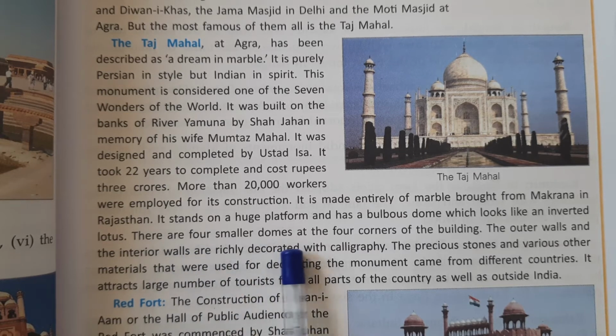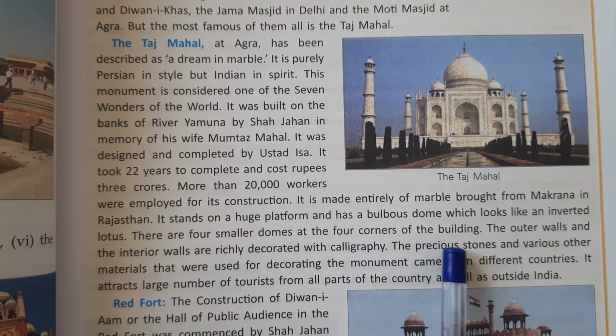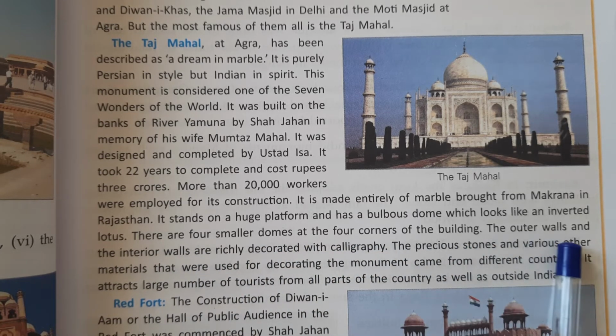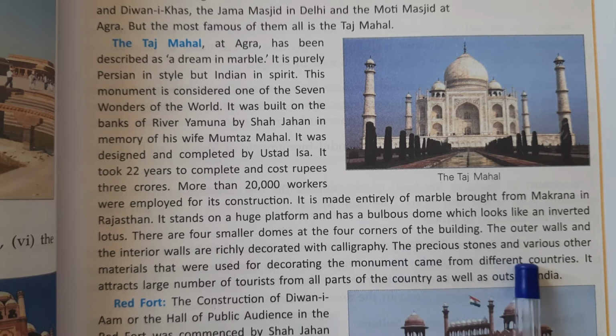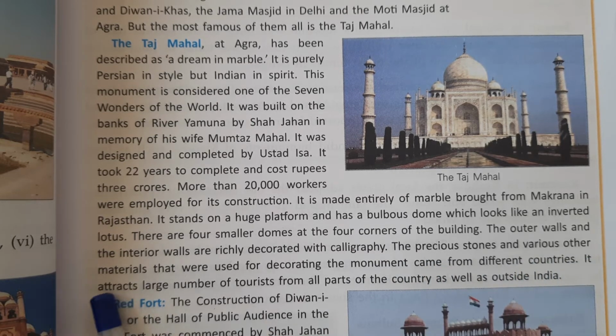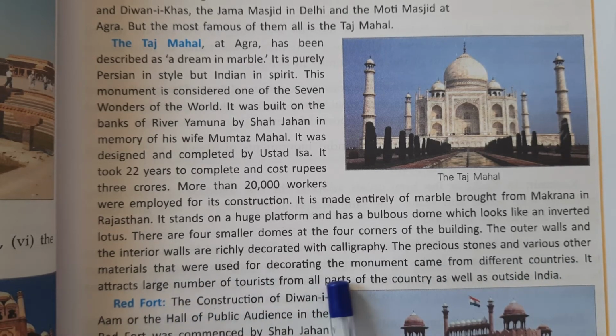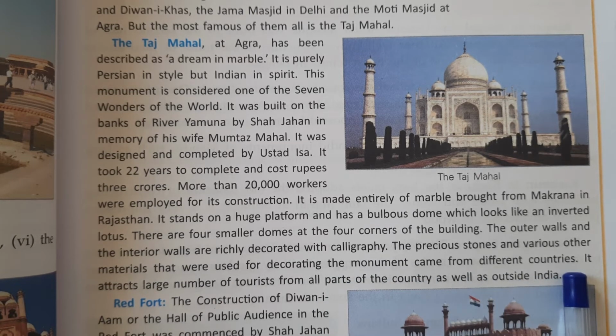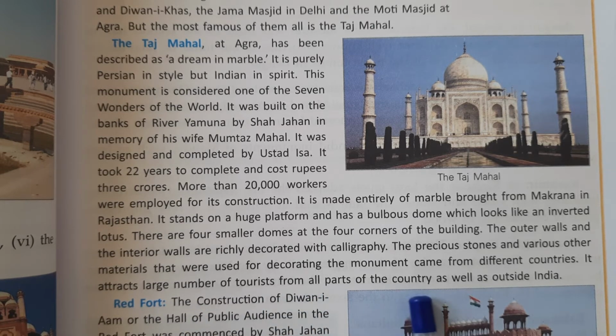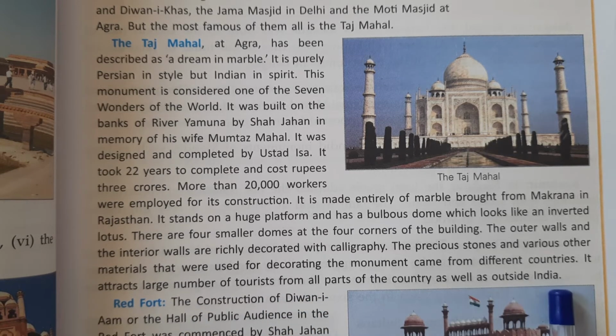There are four smaller domes at the four corners of the building. The outer walls and the interior walls are richly decorated with calligraphy. The precious stones and various other materials that were used for decorating the monument came from different countries. It attracts large number of tourists from all parts of the country as well as outside India.